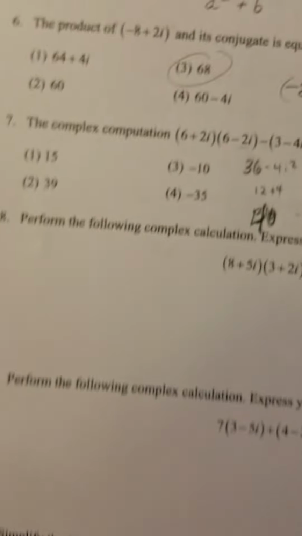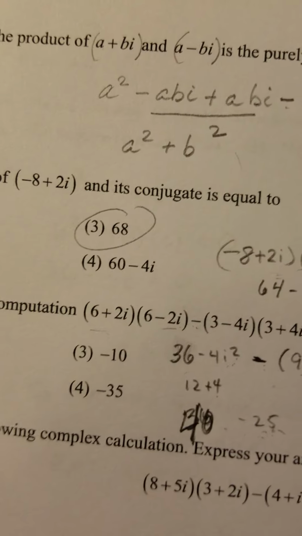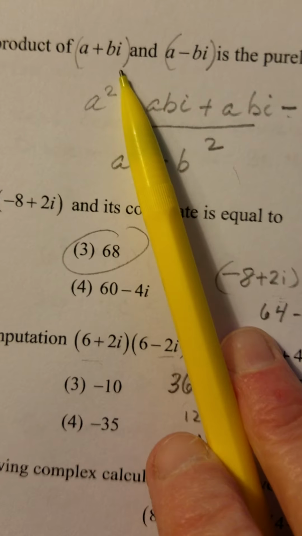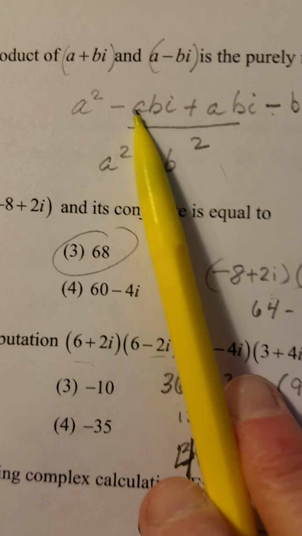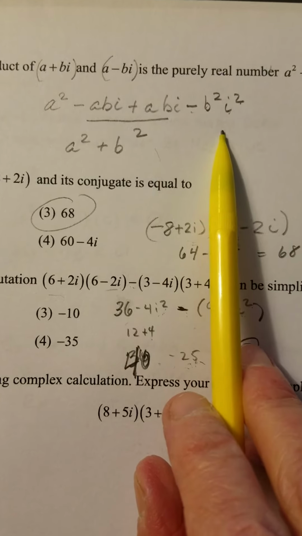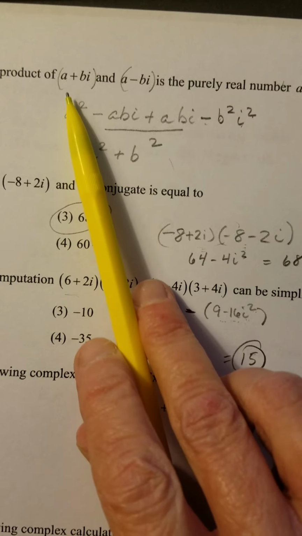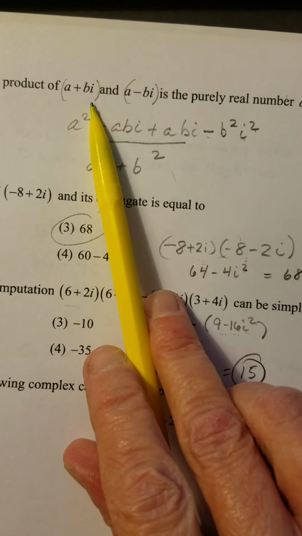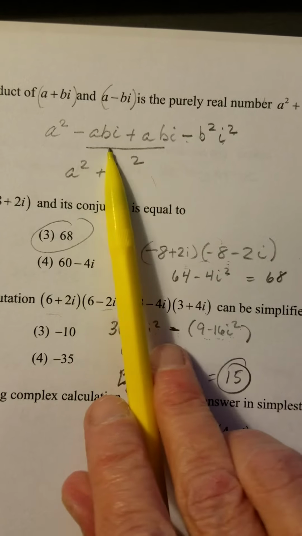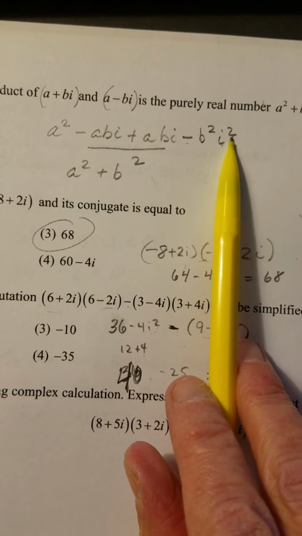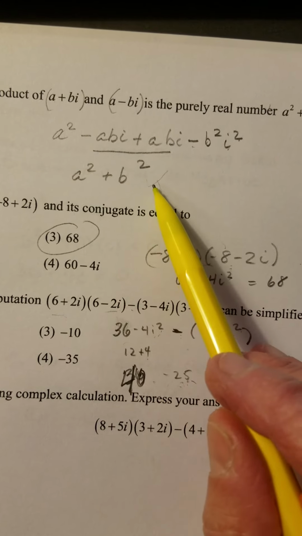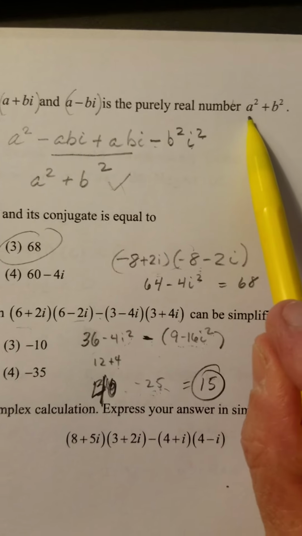Number 5, to kind of pull together what we just did again here, they're wanting you to multiply a plus bi times a minus bi. I've done that here step by step. I distributed my a, and then I distributed my bi, and I arrived at this first expression. My middle term again canceled out. Your i squared is negative 1, which makes this plus b squared.